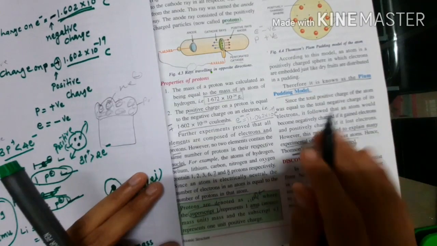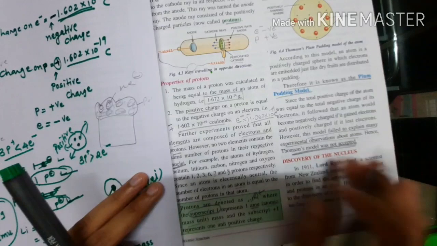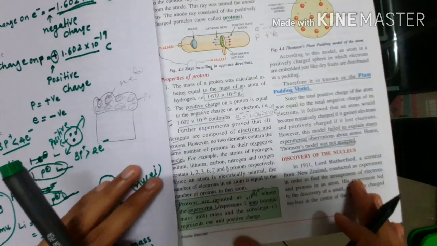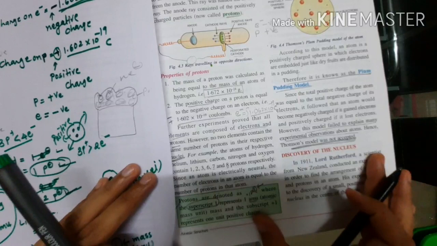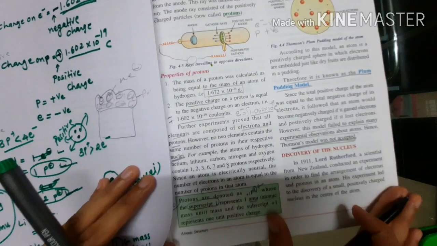Okay, so till here we have done the discovery of the electron and the nucleus. I will explain more in the next video.